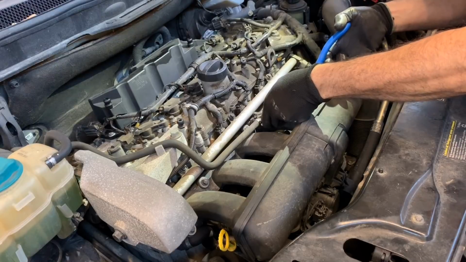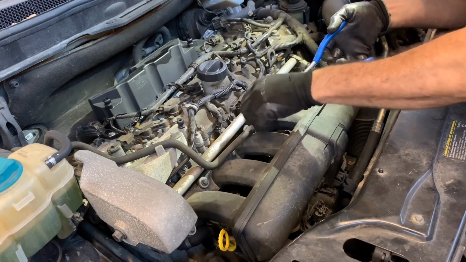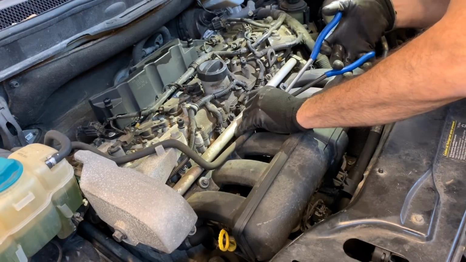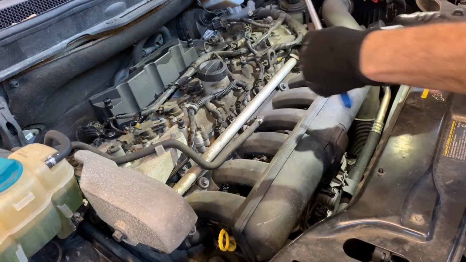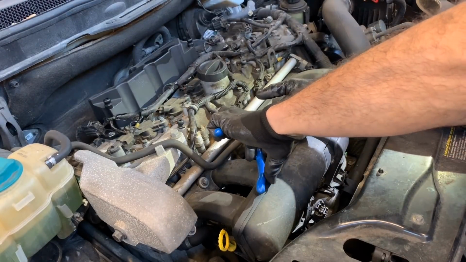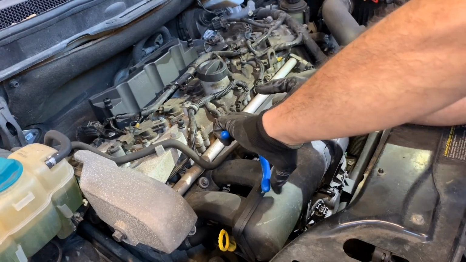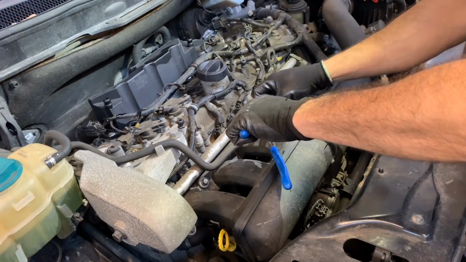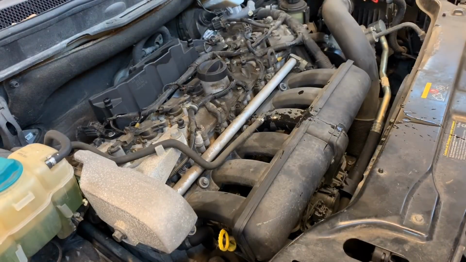Just gentle. That should come off. Okay, and we got coolant. Just set it back in there so I can set up a bucket under the car. I don't think it's going to leak too much, but I don't want a whole puddle of coolant on the floor.